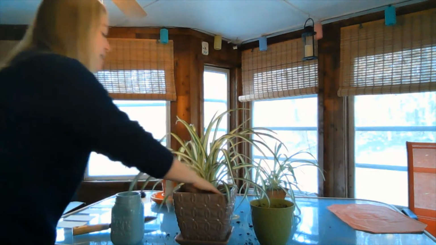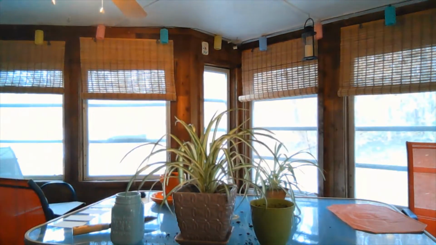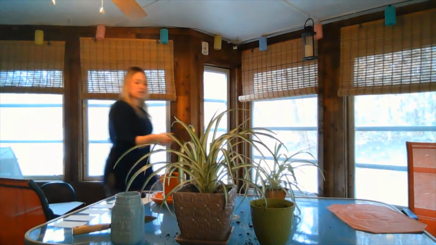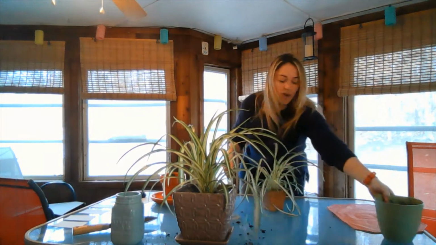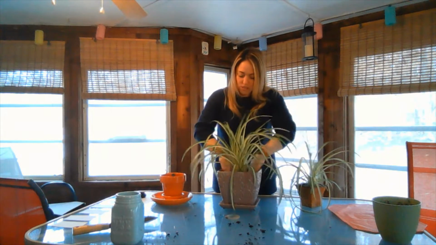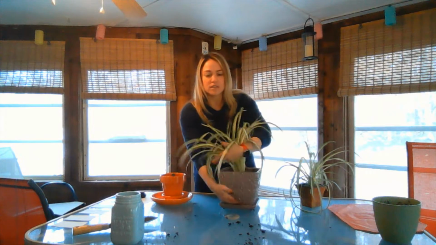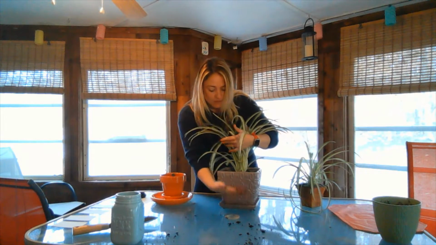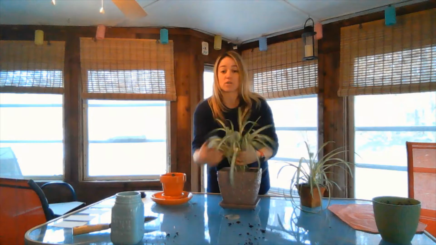So now that we have our spider plant in our new pot, we'll put this pot on the side and bring him back. Now, this is only about halfway full. Some would say half empty, but I like to say half full.